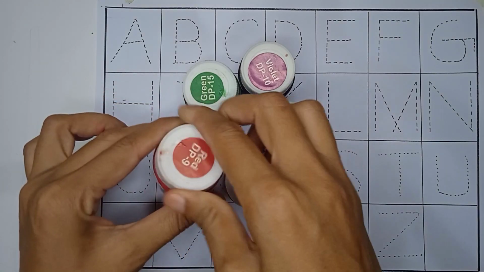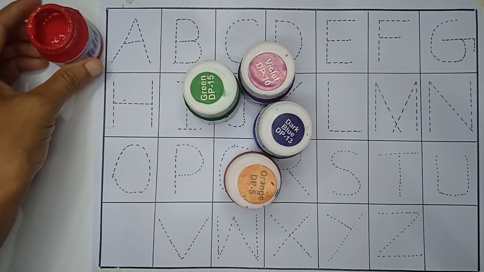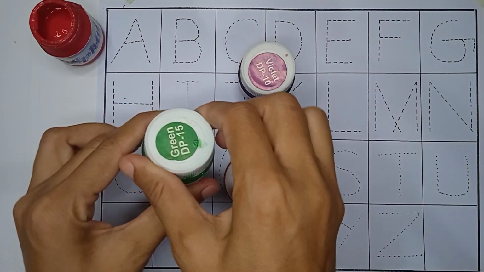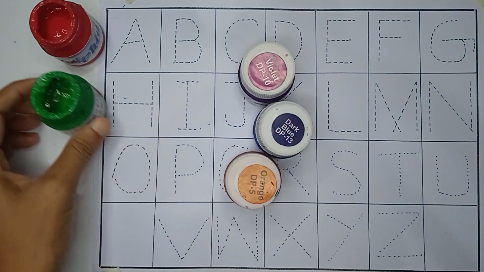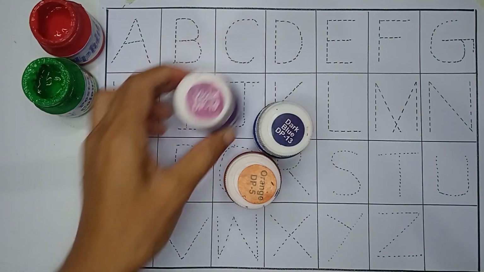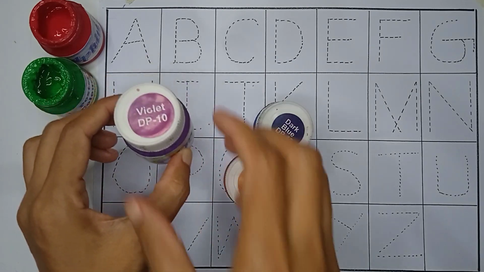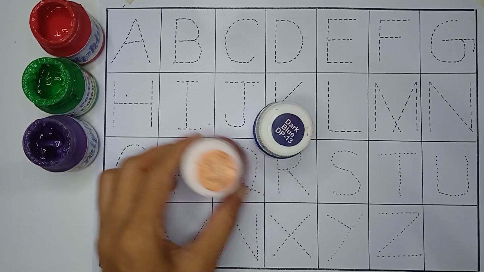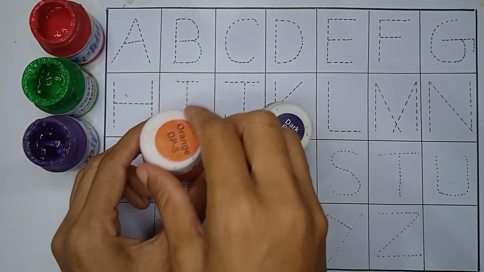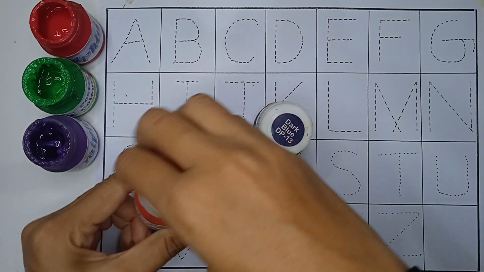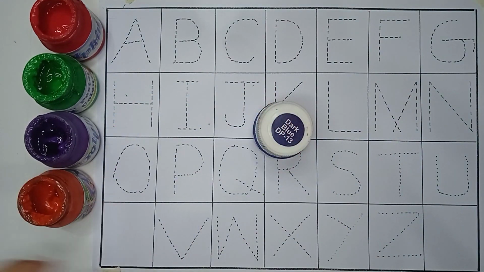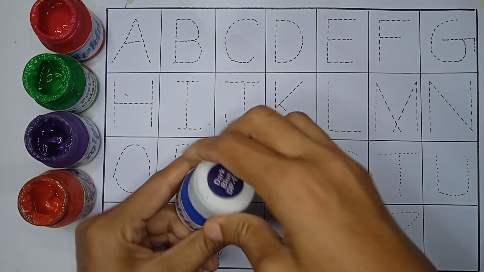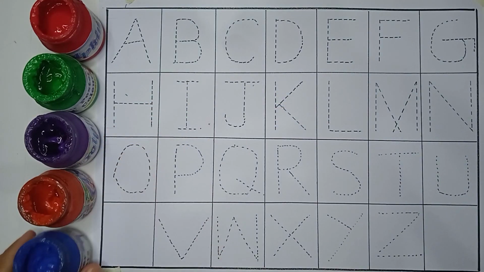Red color, green color, purple color, orange color, blue color.